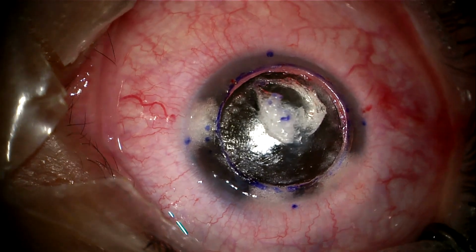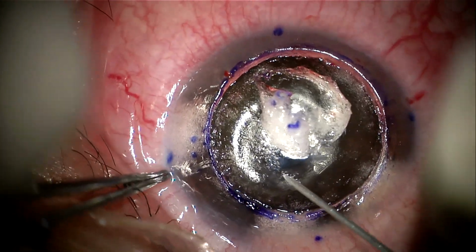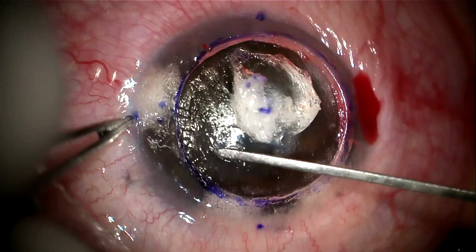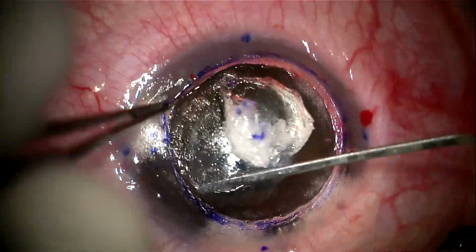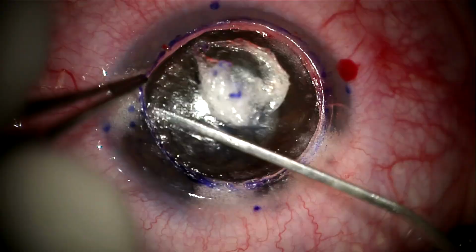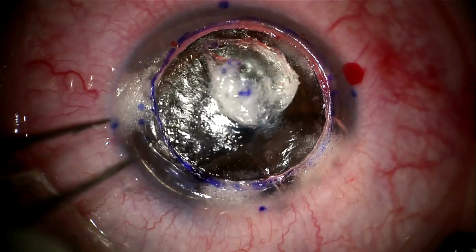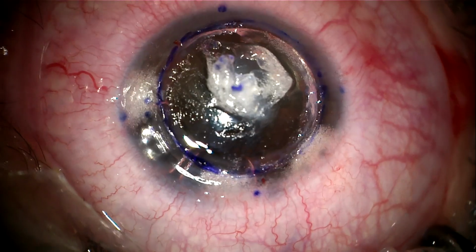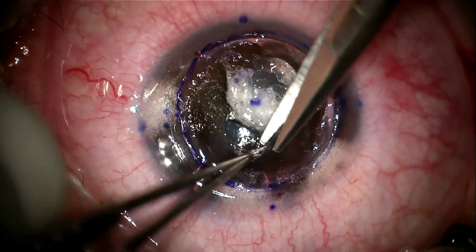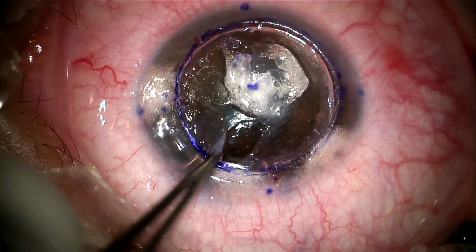the thinned central area. Now our aim is to reach as near as possible to the predescemetic layer. So we use the small microbubbles as a guide for dissection, opening one of the microbubbles using a bent insulin needle, followed by blunt dissection using a spatula. This is followed by cutting off the dissected stroma using scissors.